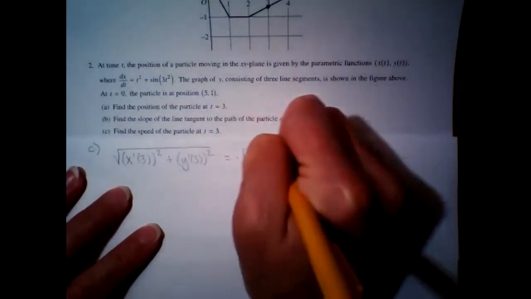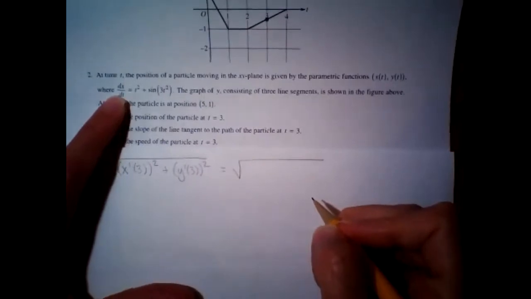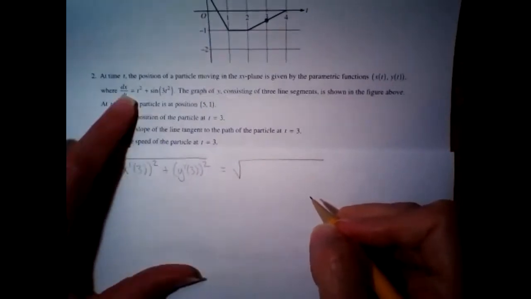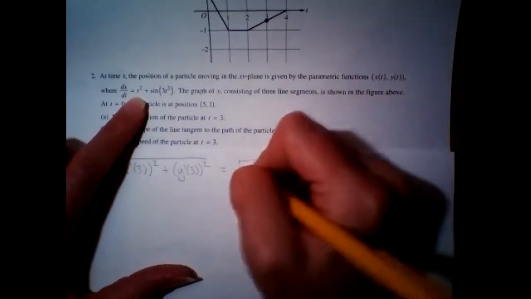So again, that's more than anything just a matter of memorizing that formula and then filling this in. So we want x prime of 3 squared. X prime is dx/dt. This is x prime, that's the derivative. You just have to plug in 3, which is exactly what we did in the previous part, in part B.